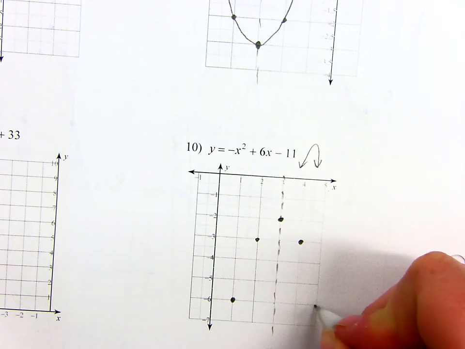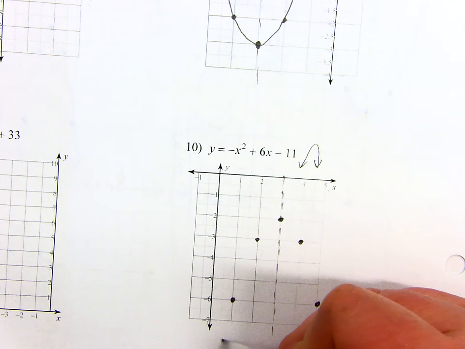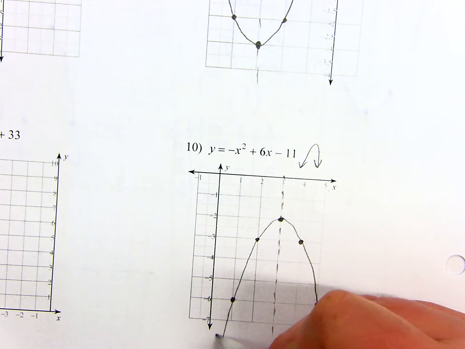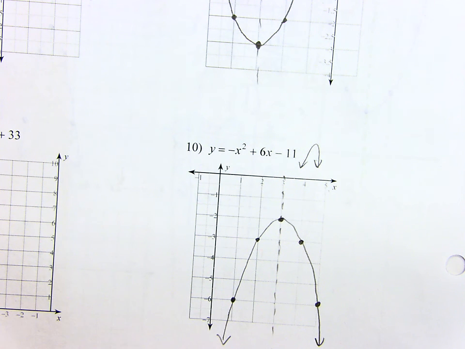And then I can mirror it over to the other side. And now I'm happy. Everything I thought it would be, it's upside down. It's not particularly wide or narrow because I used just 1. So I think I did a good job.